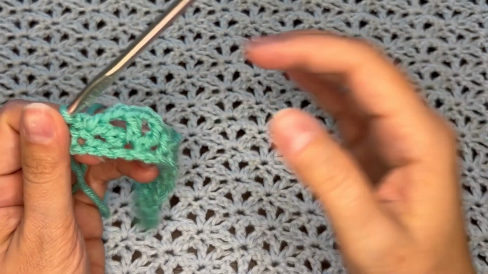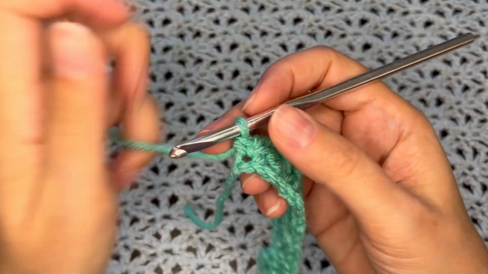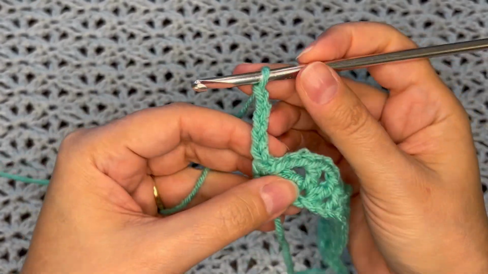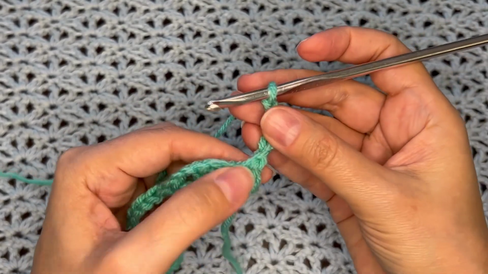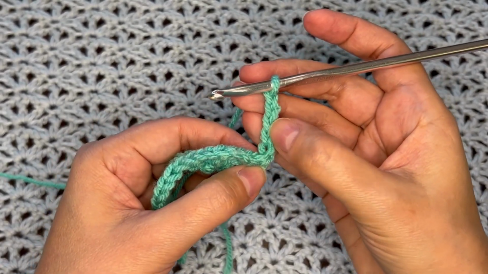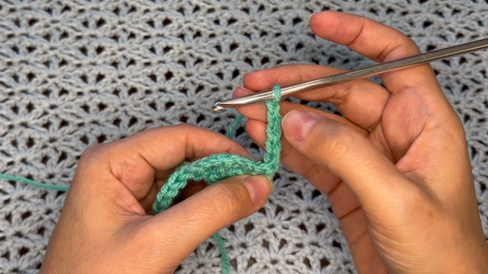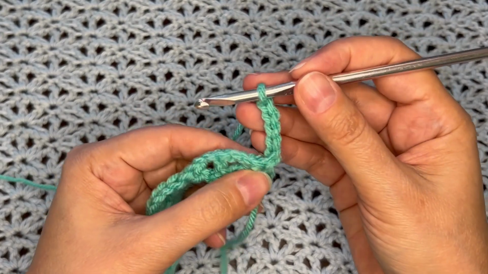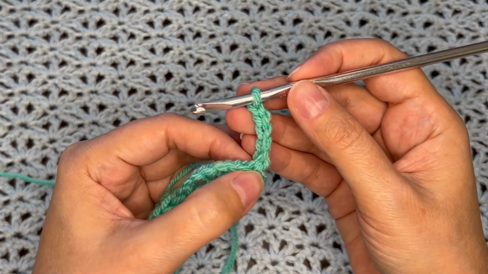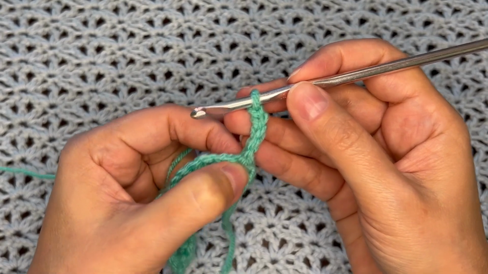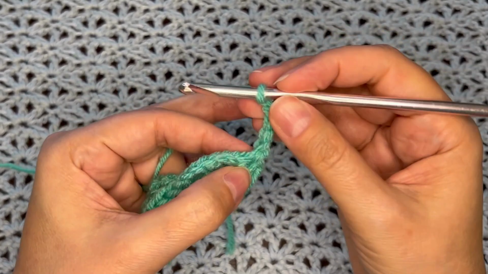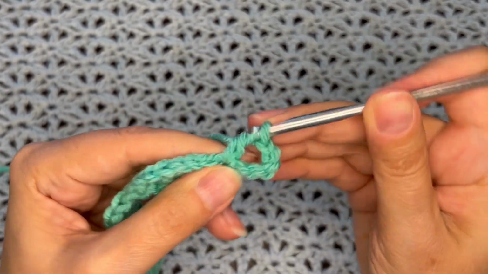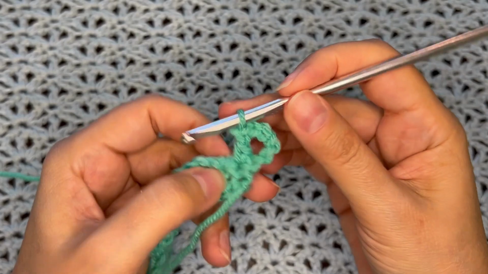So row 2, you are going to chain 5, and then turn. And what that is, the first 3 chains counts as a double crochet, and then you have 2 more chains that acts like the 2 chains that are in between here. And so I'm going to double crochet in that last single crochet here up from the previous row. So yarn over, insert the hook and pull up a loop, yarn over, pull through 2, yarn over, pull through 2 for a double crochet.